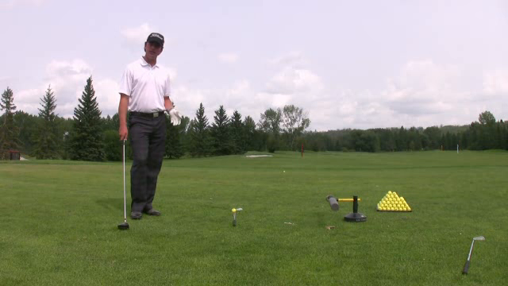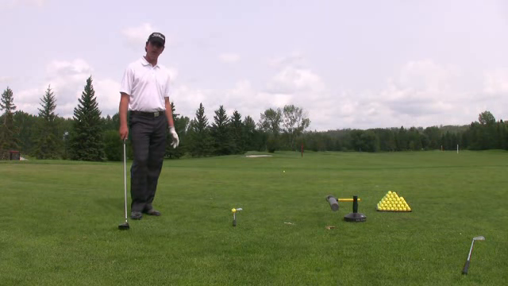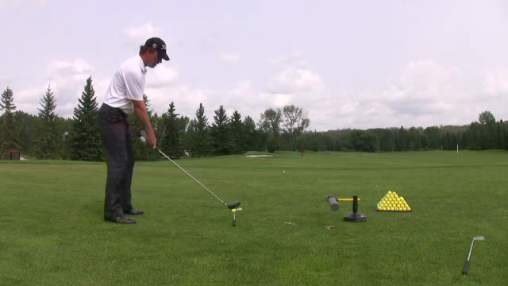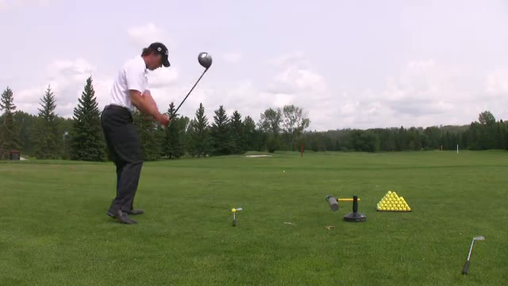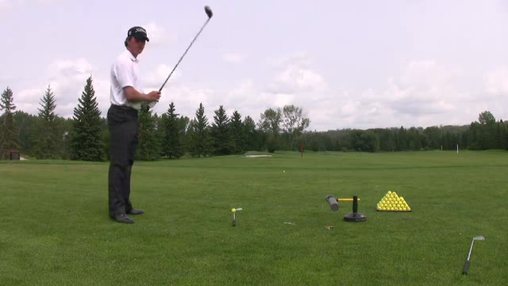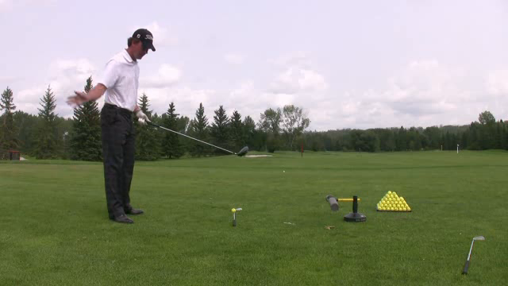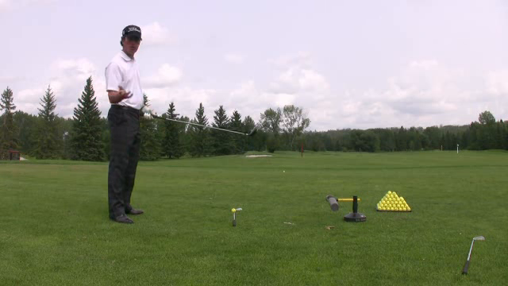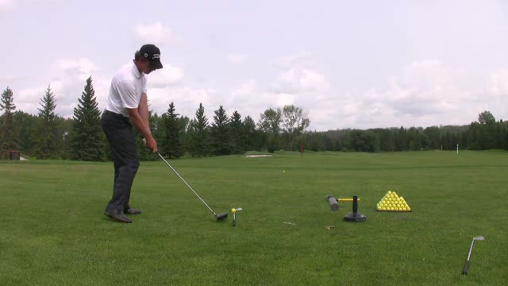So the question on the table is how to fix a slice. As mentioned previously, the curvature of the golf ball is caused by the path of the club relative to the club face at impact. A slicing shot is caused by an outside to in or across the ball path at impact. So to fix that and create a straighter or more drawing shot, we need to get a more in to out swing path, or a flatter swing, where the club comes from in here and it's low to the ground and it's working up.